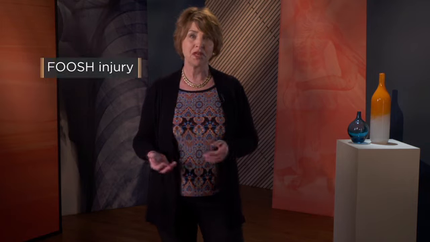Now, what about a so-called broken wrist? Well, it is possible to fracture a carpal, especially the scaphoid, but that's not what's typically meant by a broken wrist. Have you ever heard of a Fuchs injury? That's an acronym for falling on an outstretched hand.